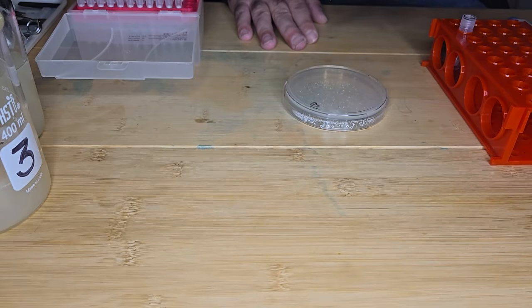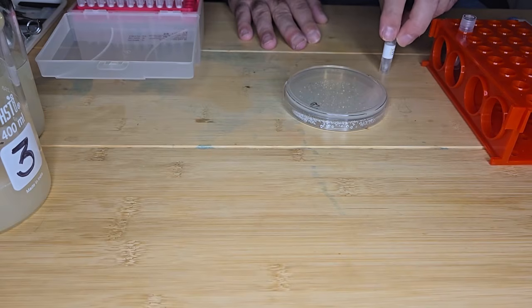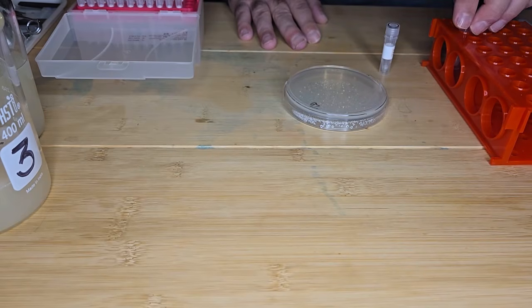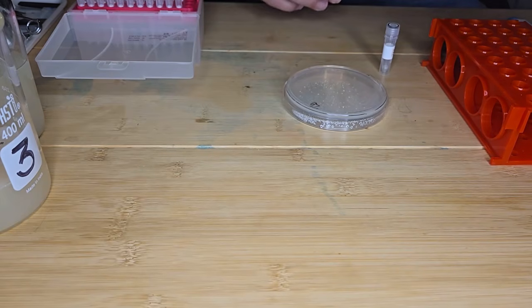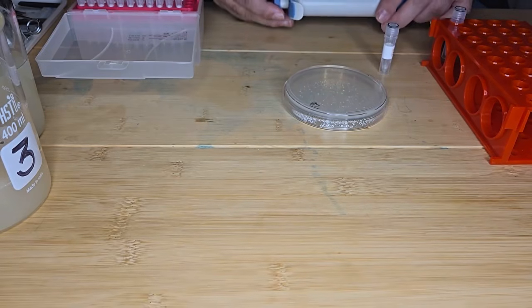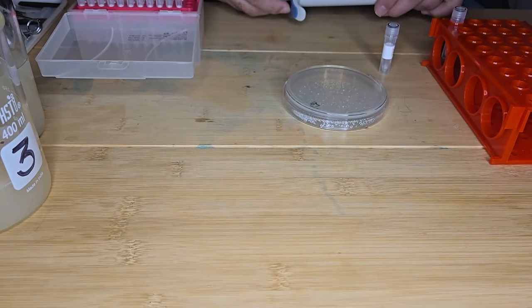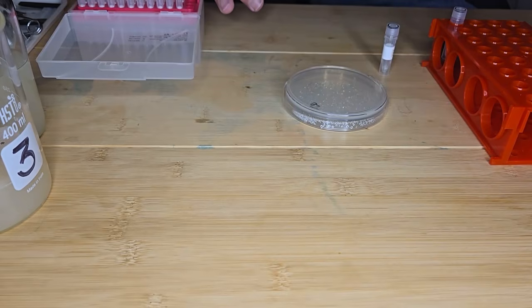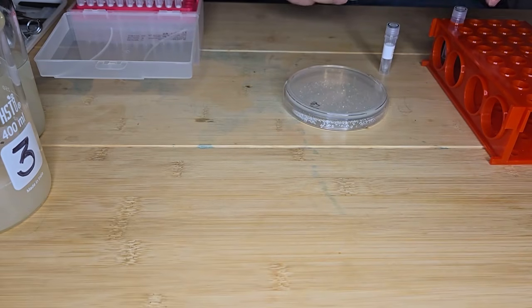So now I'm going to prepare my E. coli culture. I have a non-pathogenic freeze-dried E. coli, and I'm going to reconstitute it with 100 microliters of sterile water, which I'm going to prepare now.